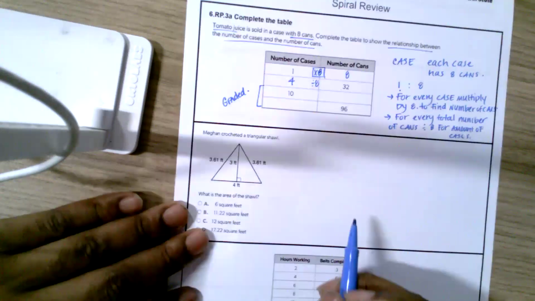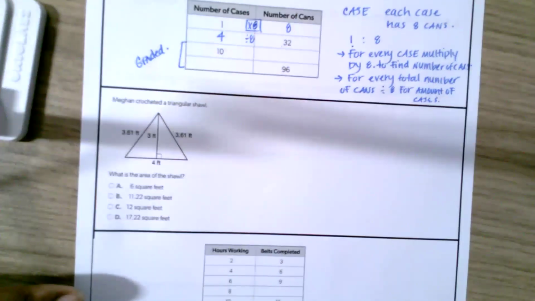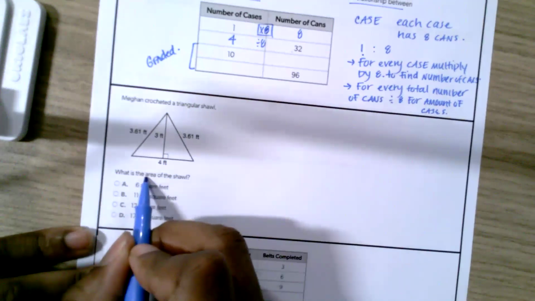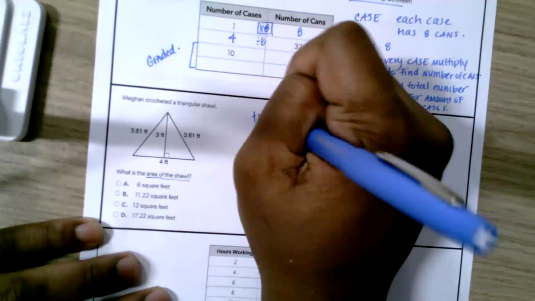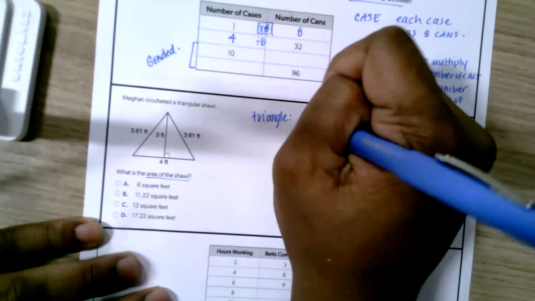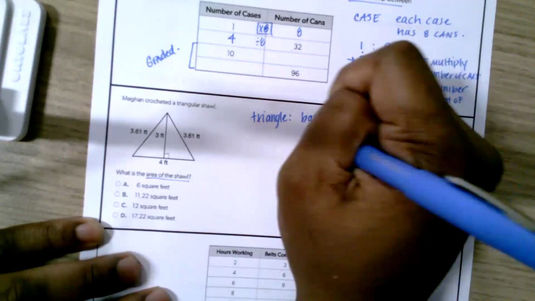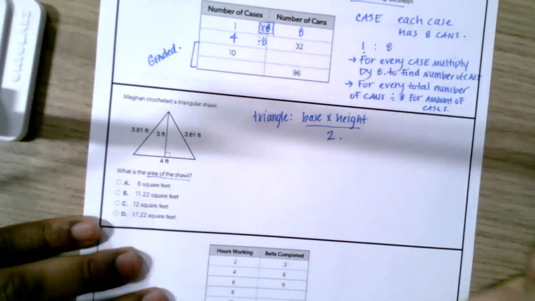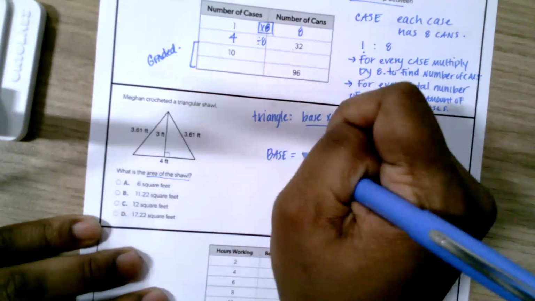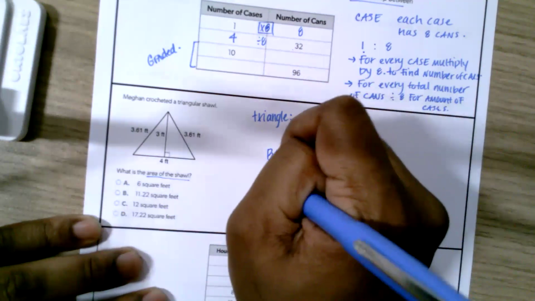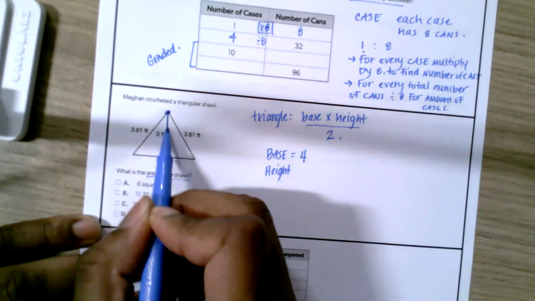All right. So let's look at this problem. Says Megan crocheted a triangular shawl. What is the area of the shawl? So what do I know? I know I'm dealing with a triangle. And the area of a triangle is base times height divided by 2. So my base is 4. And my height is the opposite vertex, creating a 90-degree angle.